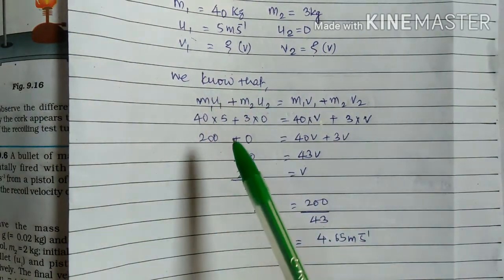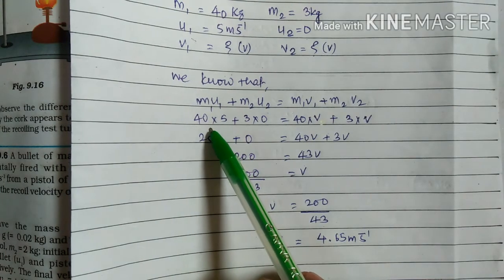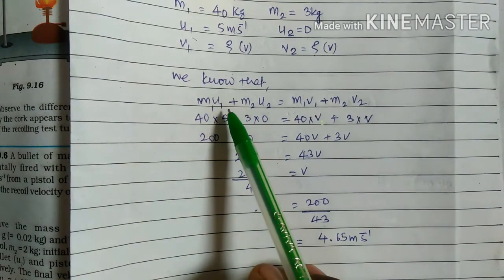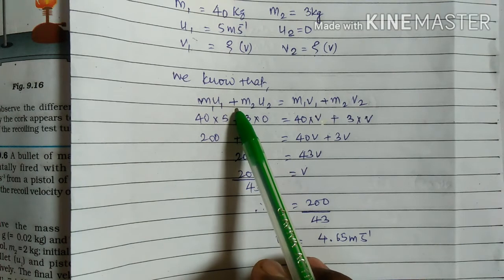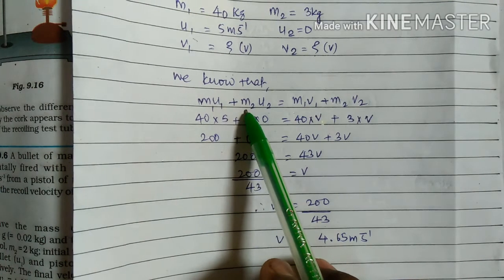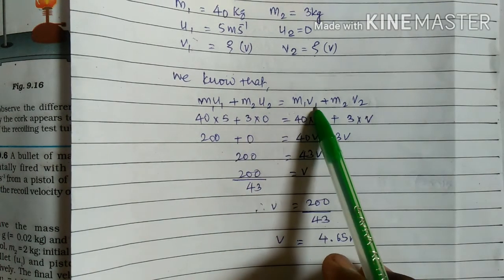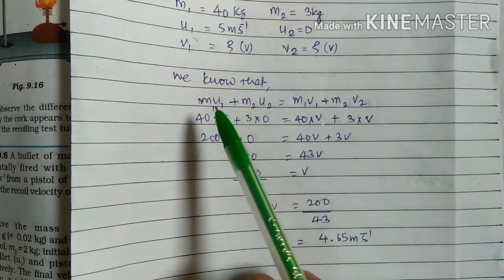Now we know the law of conservation of momentum, that is M1 U1 plus M2 U2 is equal to M1 V1 plus M2 V2.